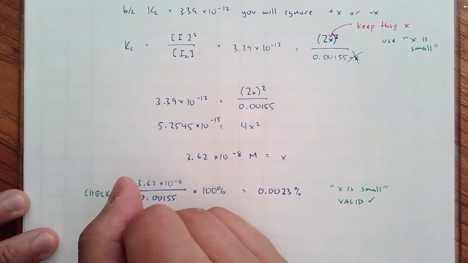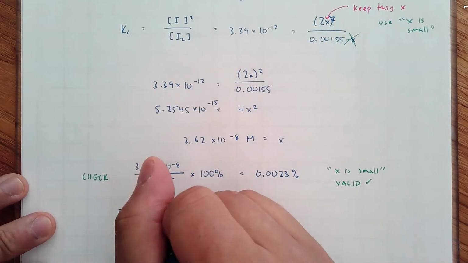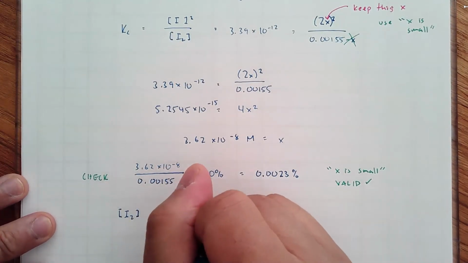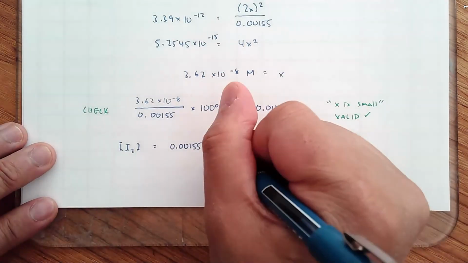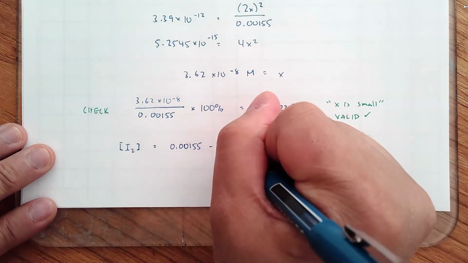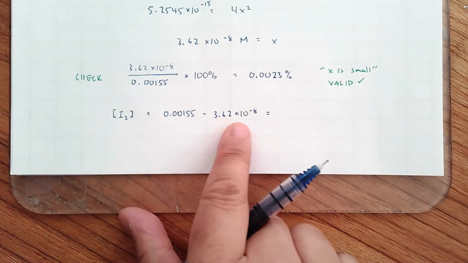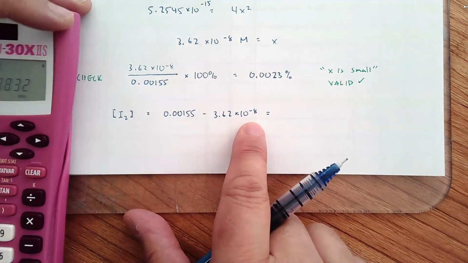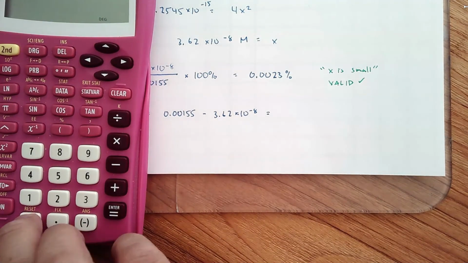So the concentration of I2, it might essentially be the same, but you just want to prove it. 0.00155 minus 3.62 times 10 to the minus 8. That is what, 7 zeros? Okay, but we could formally do it.